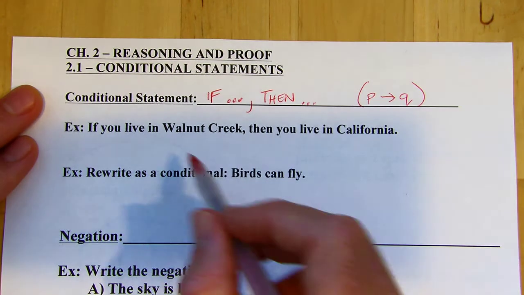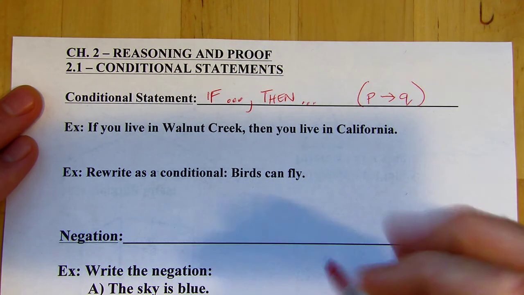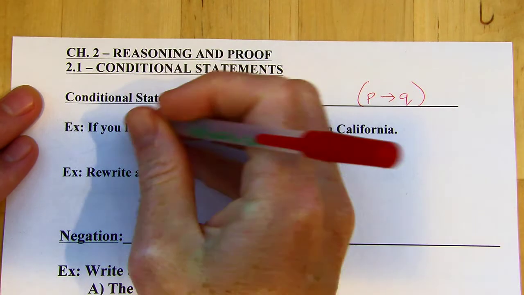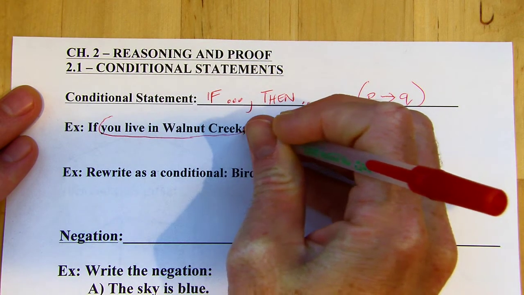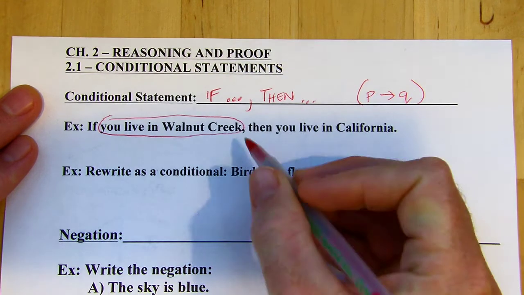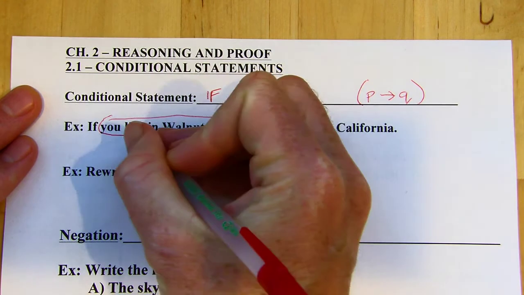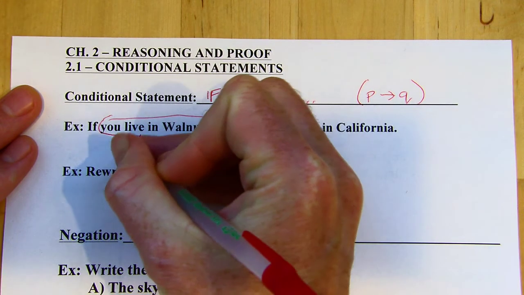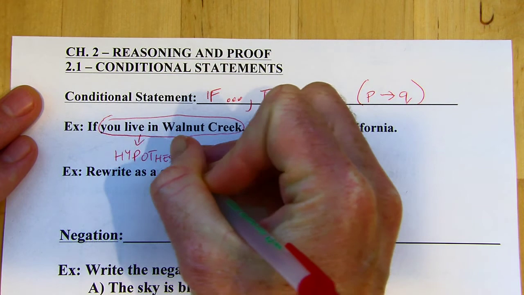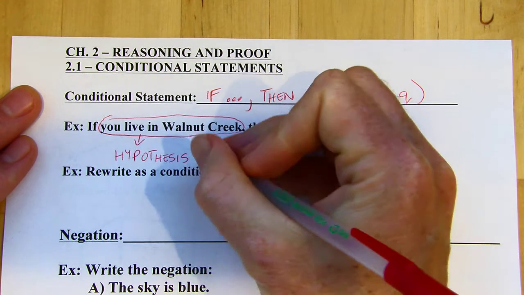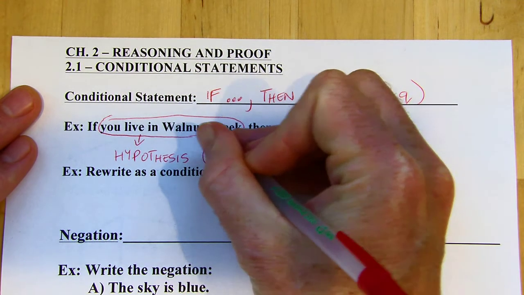This example here says, if you live in Walnut Creek, then you live in California. So the part that follows the if and ends right before the comma is called the hypothesis. Okay, and the symbol we use for that is a lowercase p.